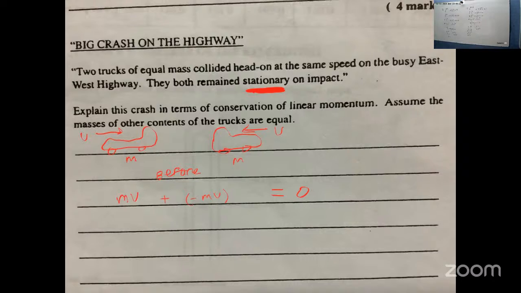Since they both were stationary after impact, this shows that the momentum after collision was zero, and hence momentum is conserved.